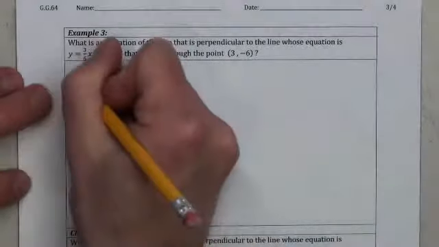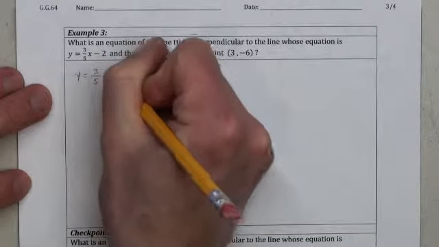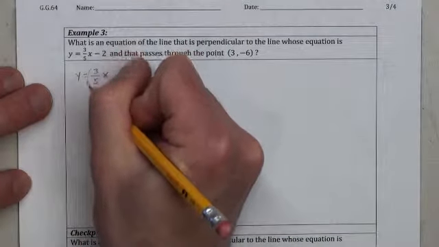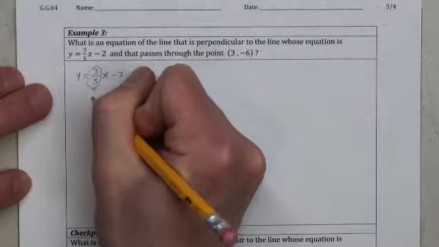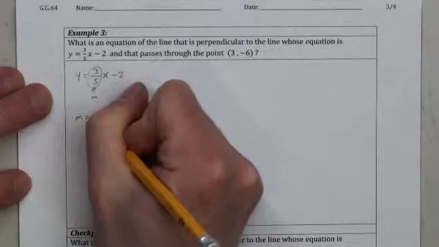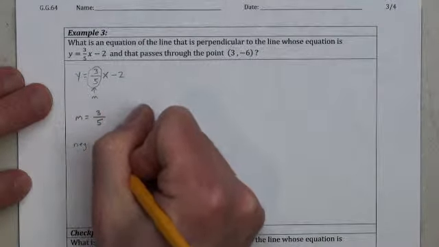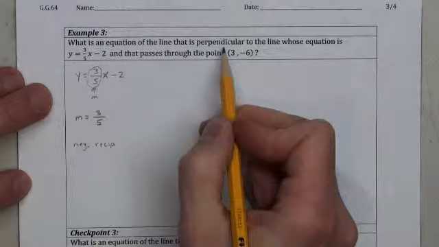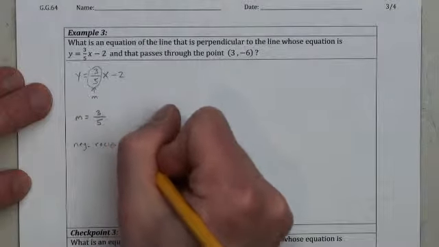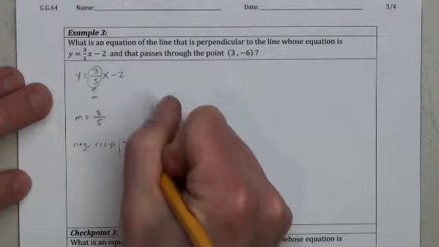So we have the same deal here. I'm going to write down the equation, put it in y equals mx plus b form, but it already is, so I just want to identify my slope. So let's write down the slope, m equals 3 over 5. Now I want to do the negative reciprocal of that, because I'm looking for a perpendicular line. So the negative reciprocal of 3/5 is negative 5/3. That's the first piece of information I need.